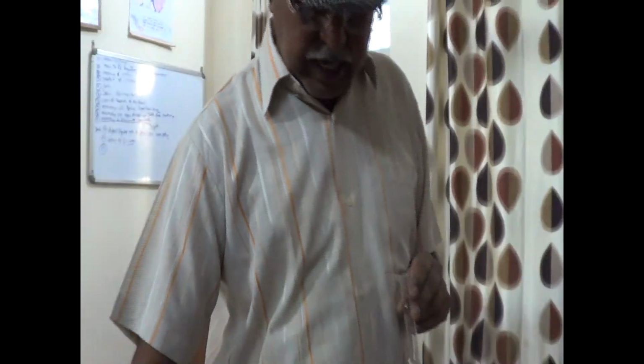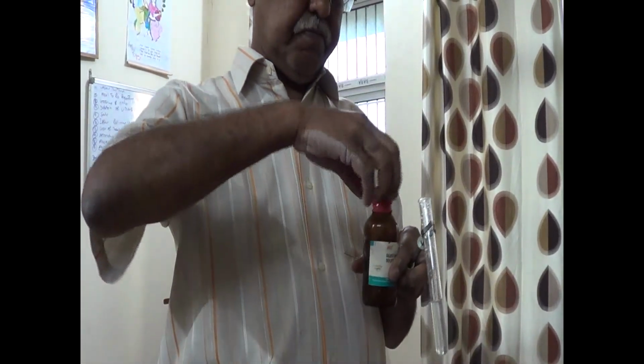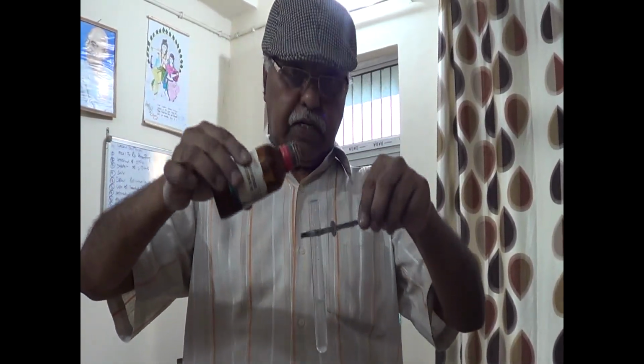Now, this is the bottle of silver nitrate solution. Now I will put the silver nitrate into it. I don't know the chemical property, how risky it will be, so please use the tongs. Then put the silver nitrate. Now look, I am going to put the silver nitrate on this.